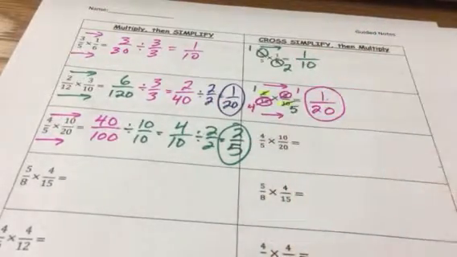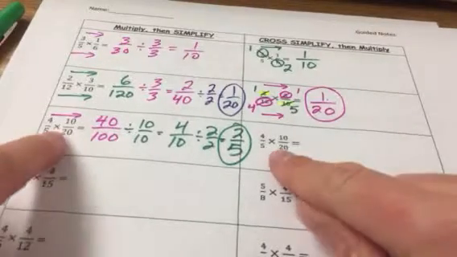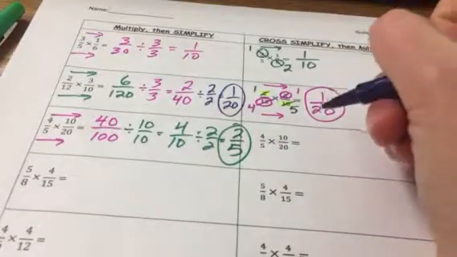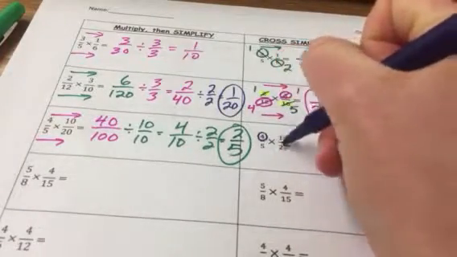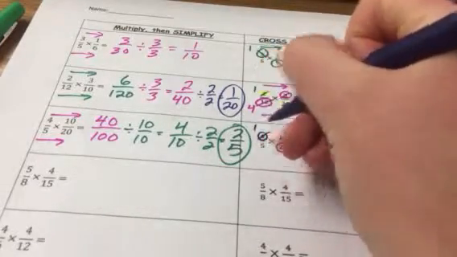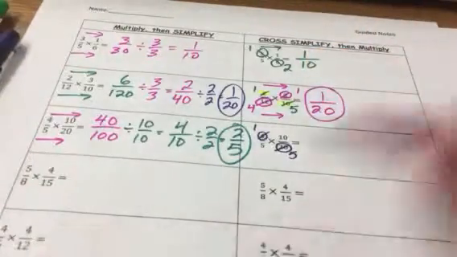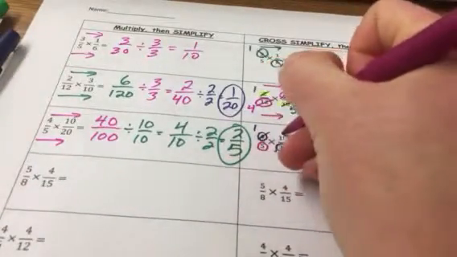Let's use our cross-simplifying method and see if we can make the problem easier right off the bat and see if we get the same answer. So same problem. Now I'm going to tackle it in a different way. 4 and 20 are both divisible by 4. So I'm going to divide them both by 4. 4 divided by 4 is 1. 20 divided by 4 is 5. And I'm going to take a look at these diagonal pairs.